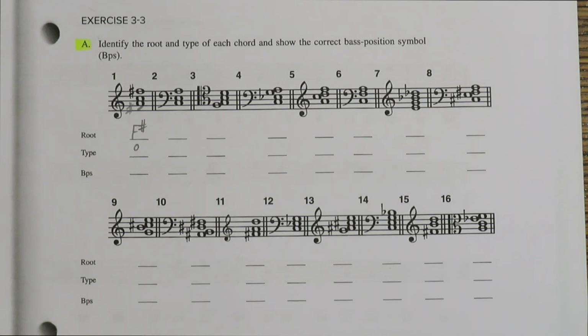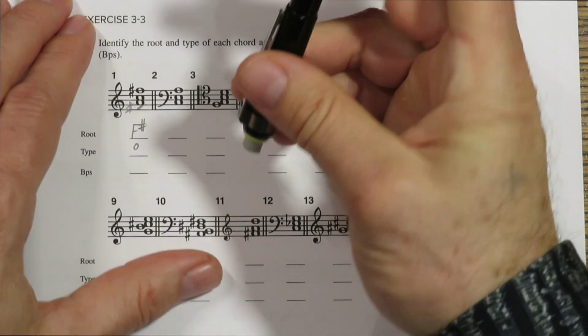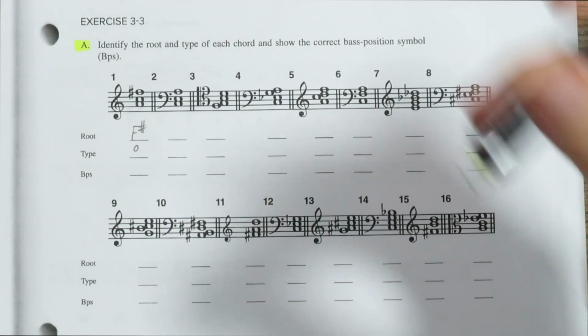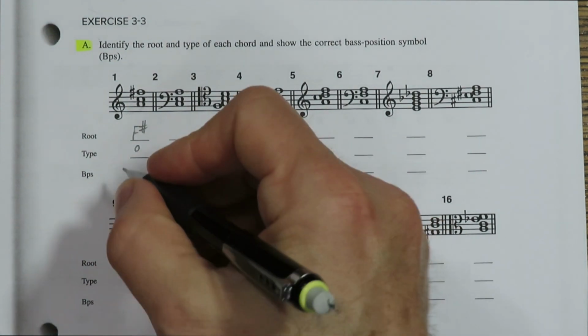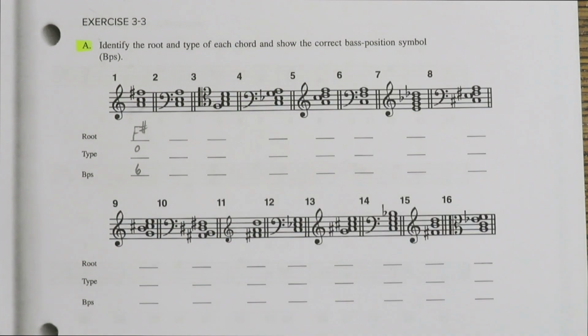And if this is root position, we put the root on the top. That'd be first inversion. And the bass position symbol for that is a 6, right? So we have an F sharp diminished sixth. Okay.